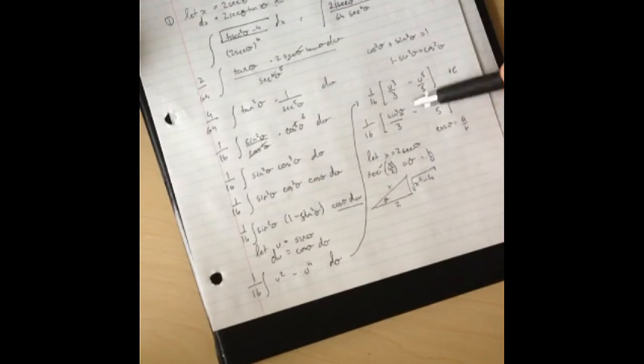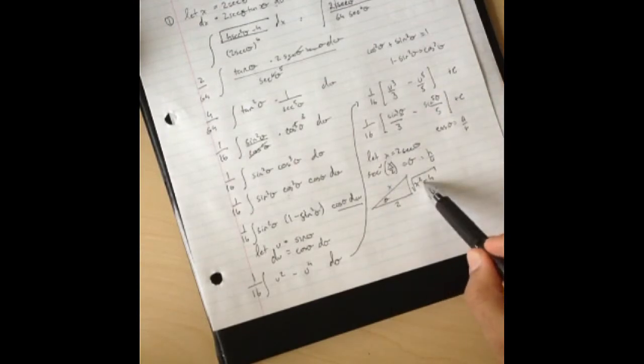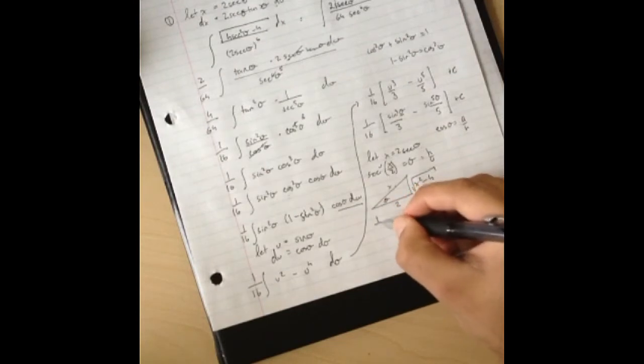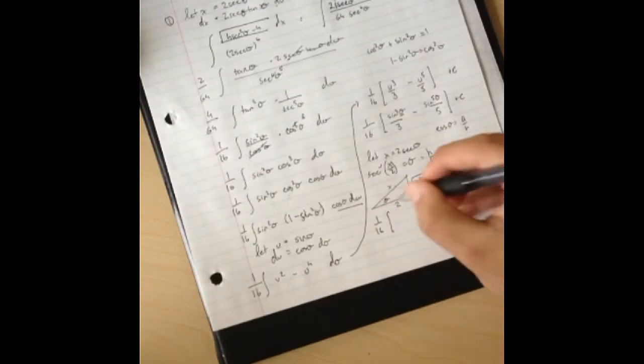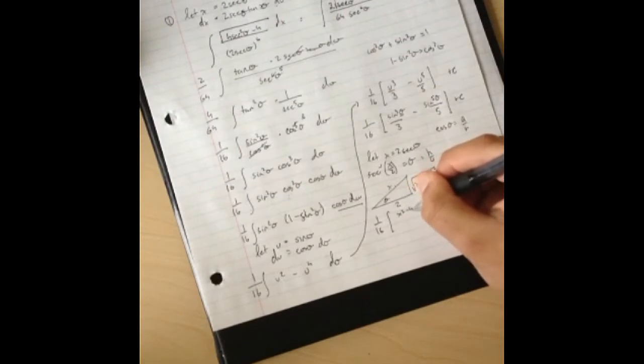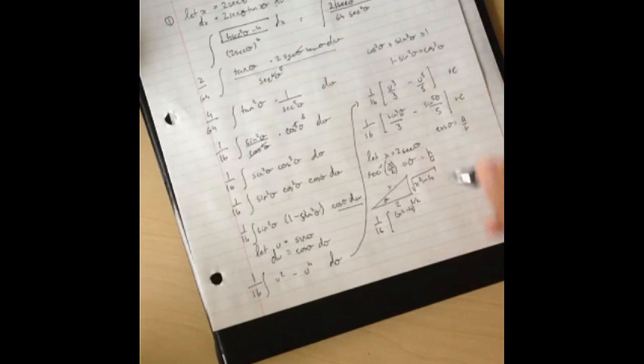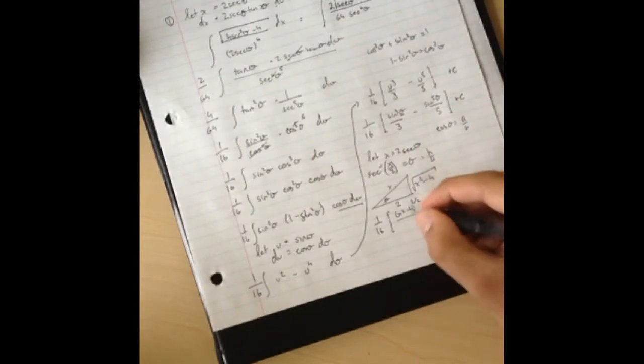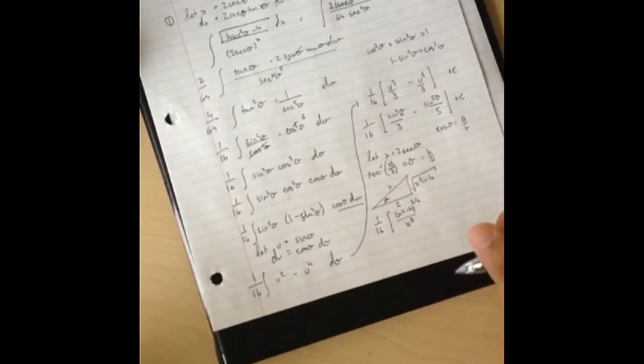Now we can sub in for sine theta. That's opposite over hypotenuse. That's basically 1 over 16, times x squared minus 4 to the 3 over 2, because that's what we're subbing in, all over x cubed, all over 3, minus x squared minus 4 to the 5 over 2, all over 5x to the 5.